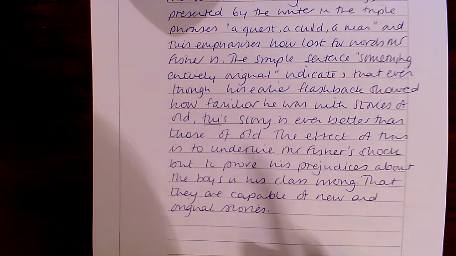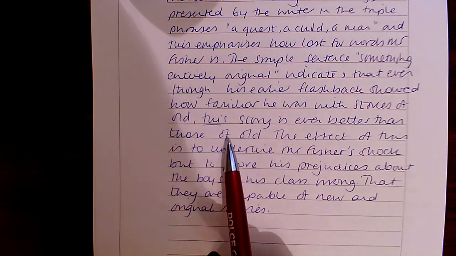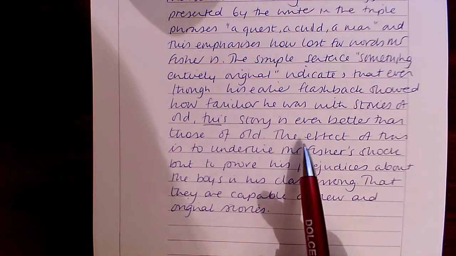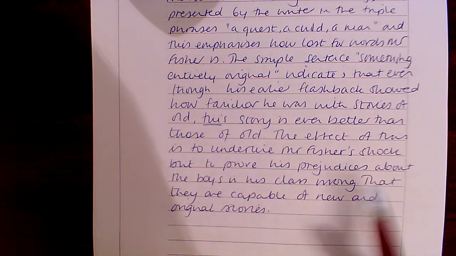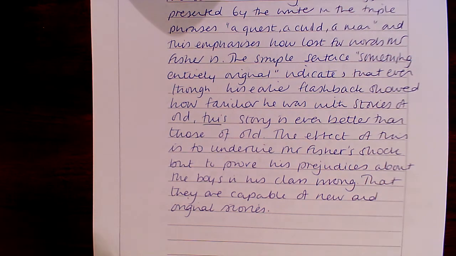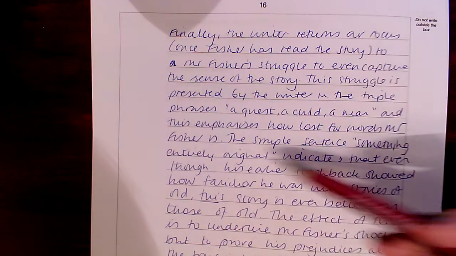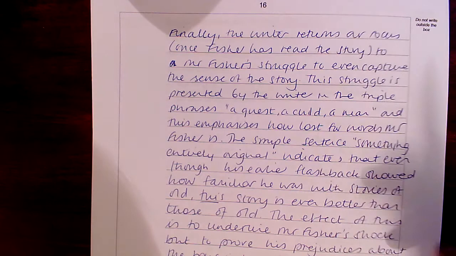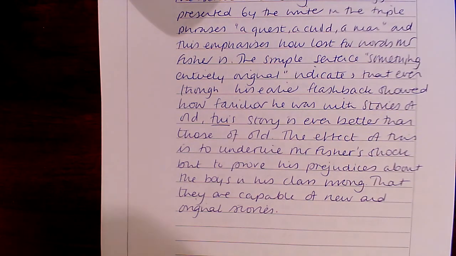"showed how familiar he was with stories of old, this story is even better than those of old. The effect of this is to underline Mr. Fisher's shock, but also to prove his prejudices about the boys in his class wrong, that they are capable of new and original stories." So I've talked about the what, in terms of what's the focus in this particular paragraph, and the technique, and why, what's the effect.